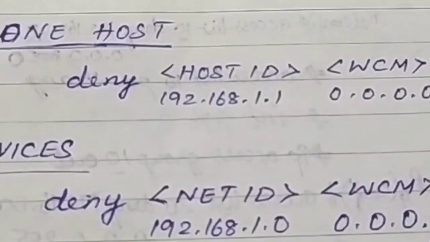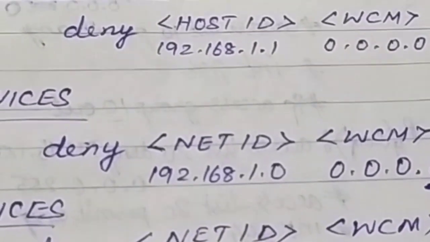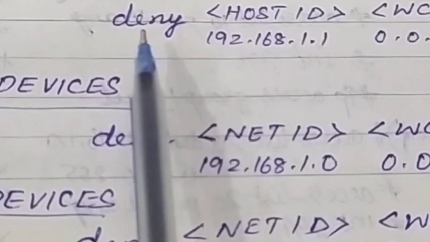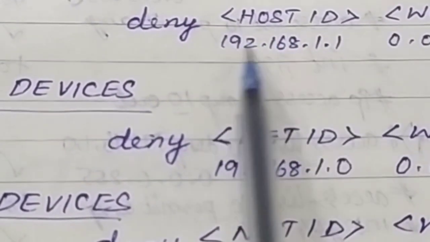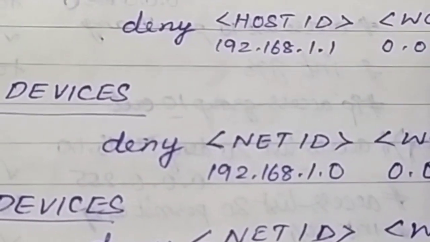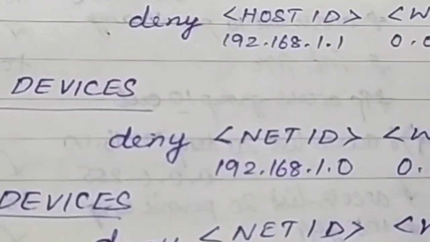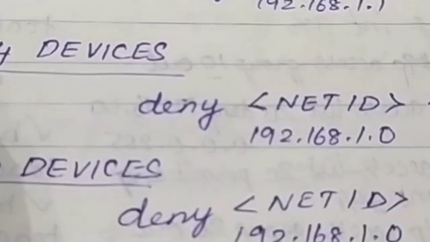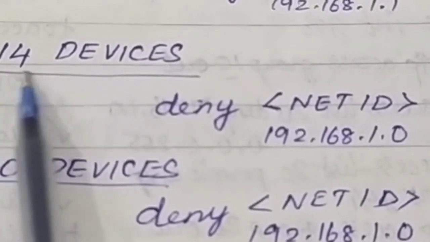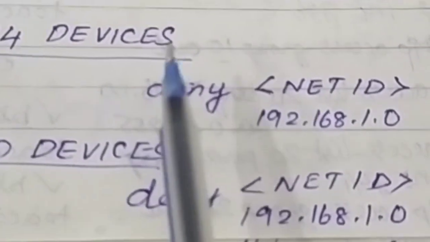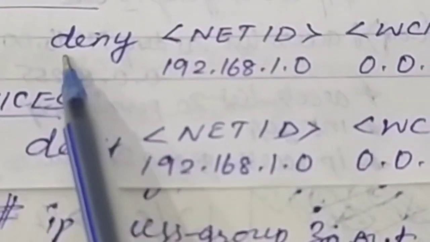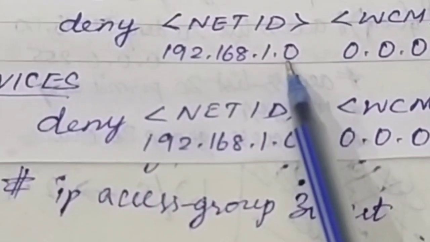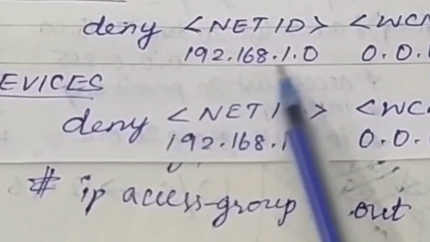Now next two cases I am going to discuss here. Suppose we want to block only one host, then you have to deny the particular host ID, then wildcard mask will be 0.0.0.0. Clear? This we know already, we discussed. Next, suppose they ask you to block the first 14 devices, then you need to give deny, then the network address, that is 192.168.1.0.